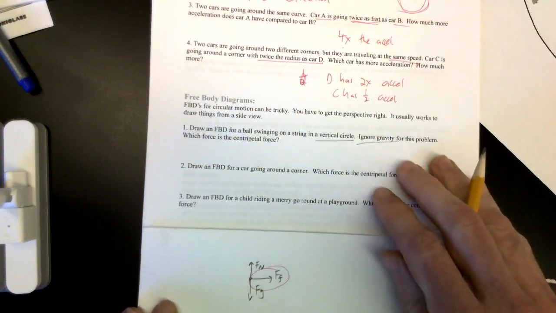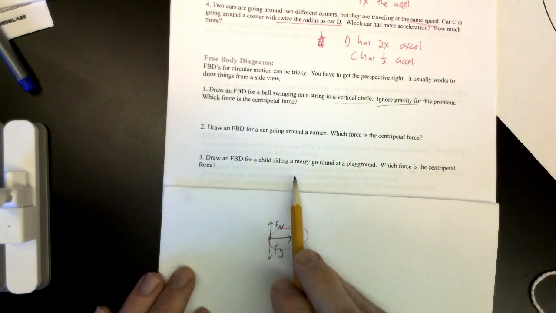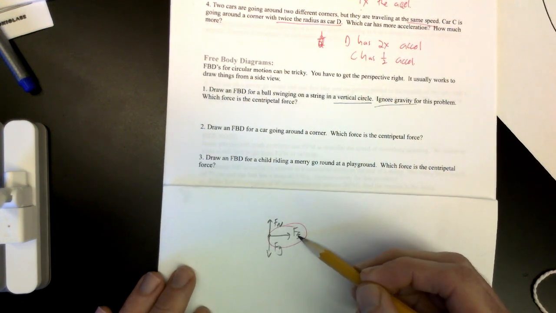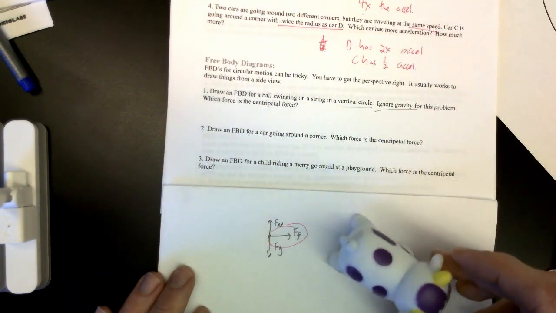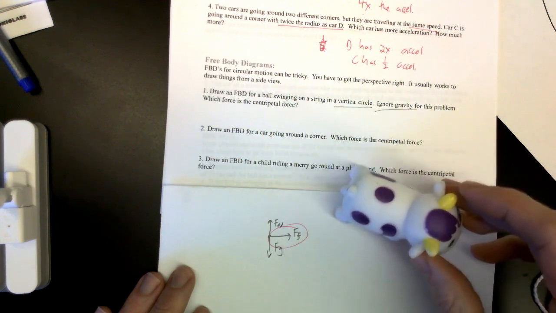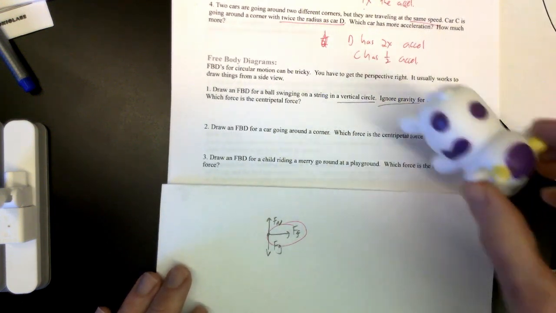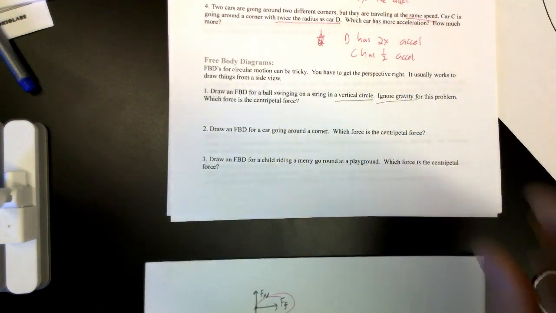Okay, for number 3, it turns out to be the exact same free body diagram. So for a child on a merry-go-round, you're still going to have gravity, you're still going to have normal force, and friction is really the thing that's keeping them from sliding off, right? So you've got your child going on the merry-go-round, and friction is the thing that's preventing them from sliding off. If there were no friction, they wouldn't be able to go around in a circle. So it's the same free body diagram for that one.